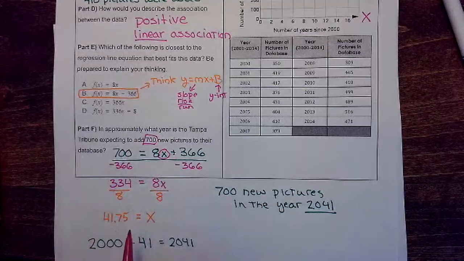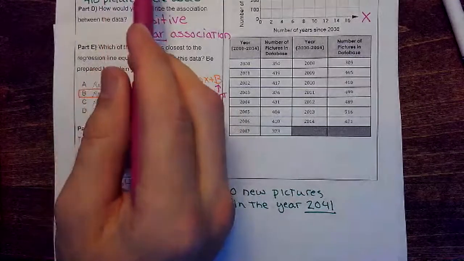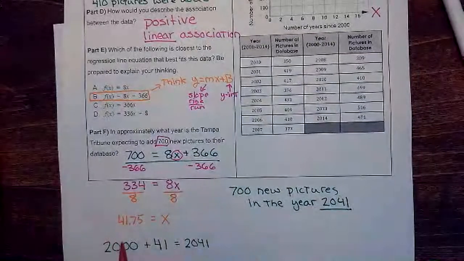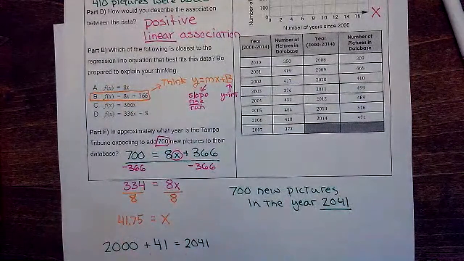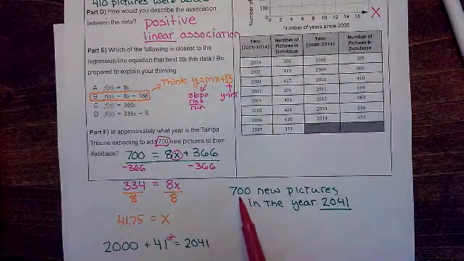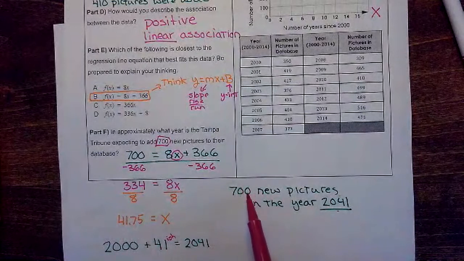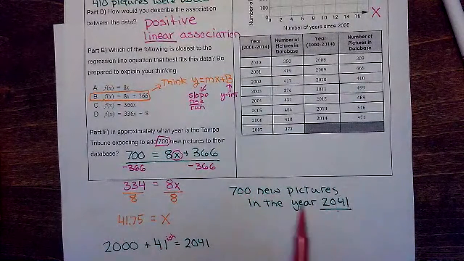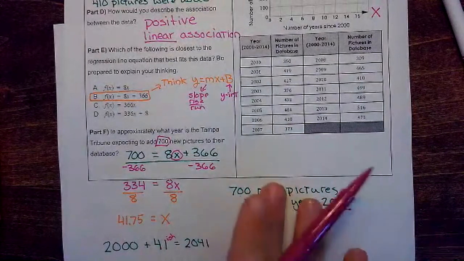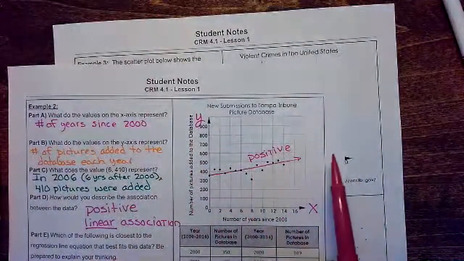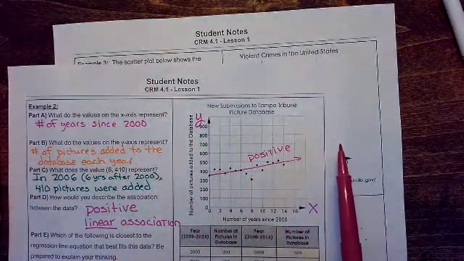Now it's not the year 41.75, remember, it's years since 2000. So that's why we're going to add 2000 to the 41, we'll say "ish," because it's more of an estimate because of that decimal. So 2041 makes 2041. So in the year 2041, around 700 pictures will be added in that year. And that's just following the pattern. It's not exact, but if we follow this pattern, it'll be somewhere around this line right here.